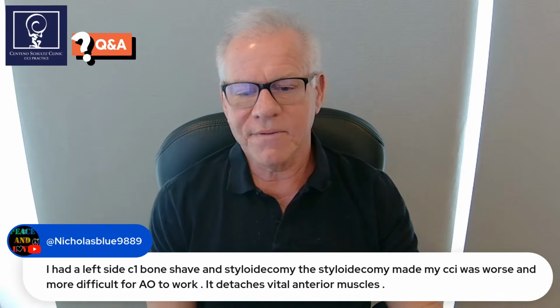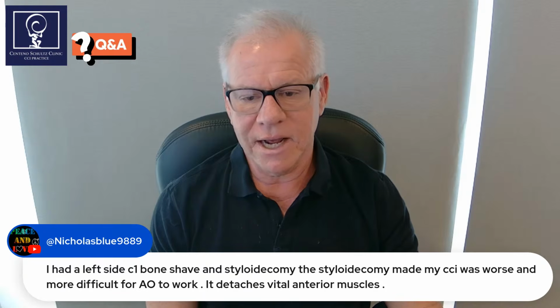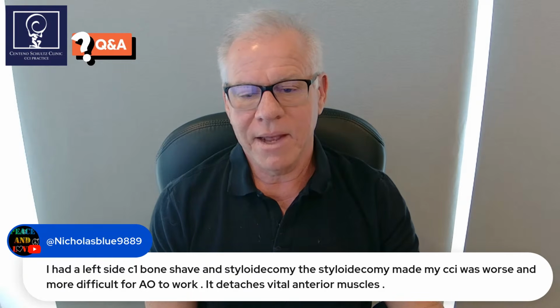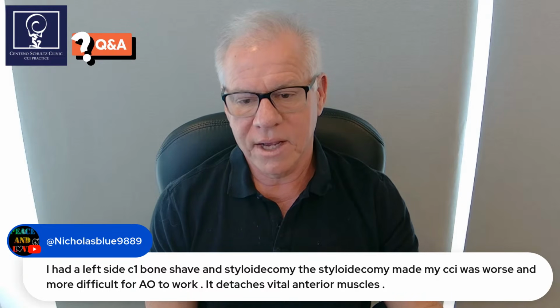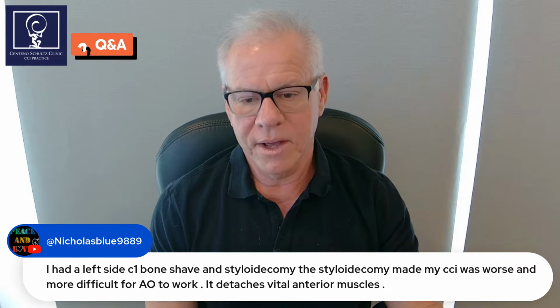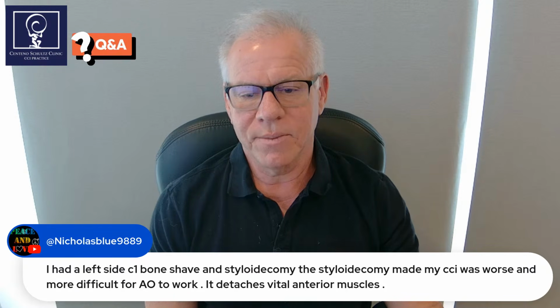Nicholas, I had a left side C1 bone shave and styloidectomy. Styloidectomy made my CCI worse and more difficult for AO to work. It detaches vital anterior muscles.